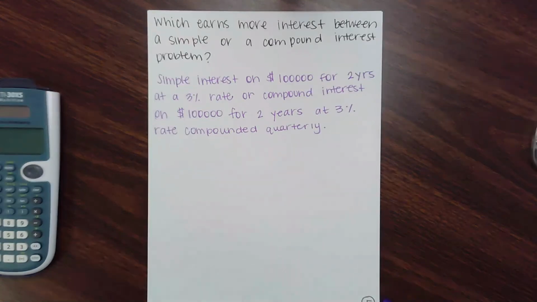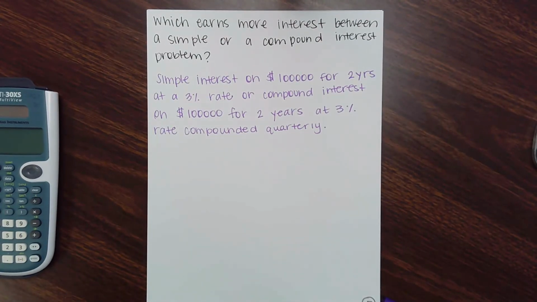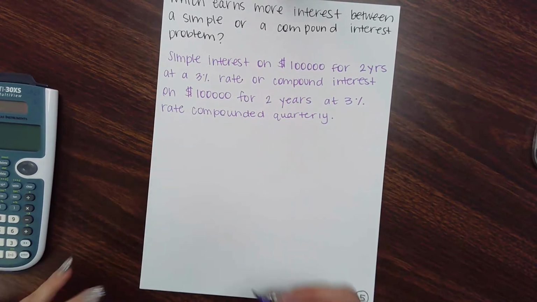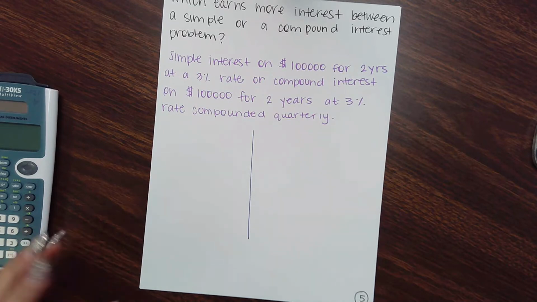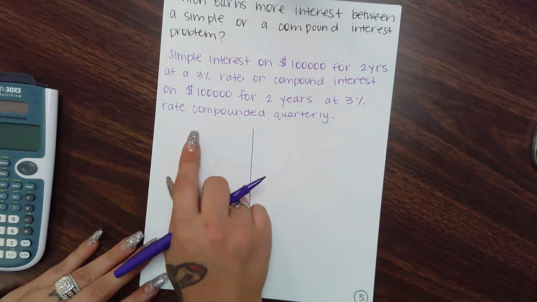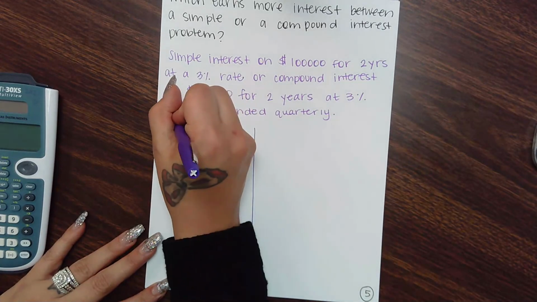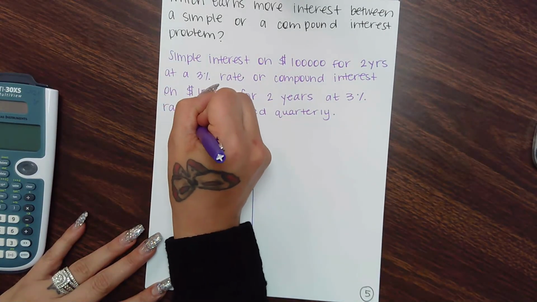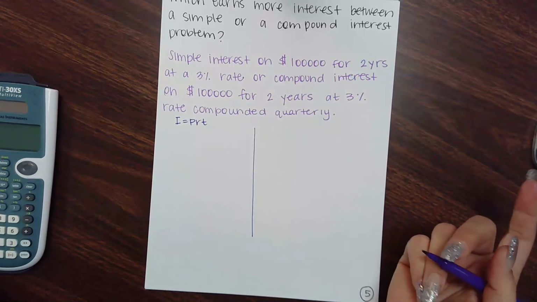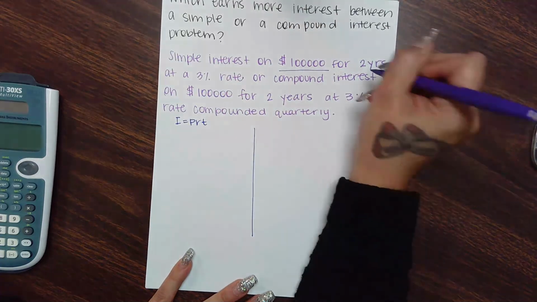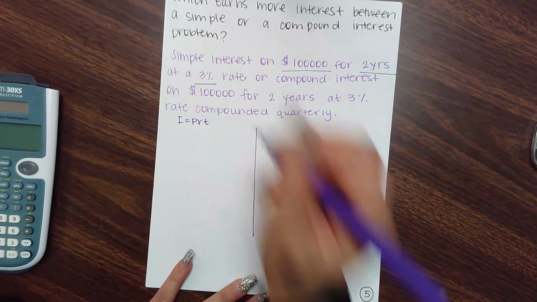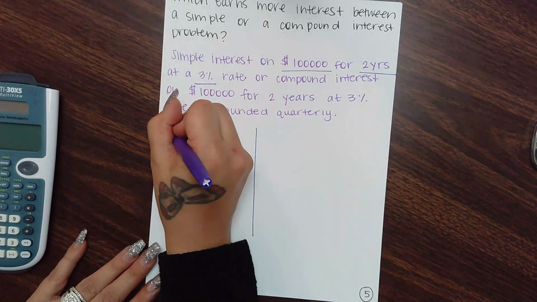So if I am comparing the interest using simple interest and the interest using compound interest, I've got two different things that I'm working with. I kind of just divided my page into columns. Right here, I'm going to look at the simple interest, which I know that formula is I equals PRT. I'll look up at all the information they've given me. It says the simple interest on $100,000 for 2 years at a 3% rate. So I'm trying to see what my interest is.